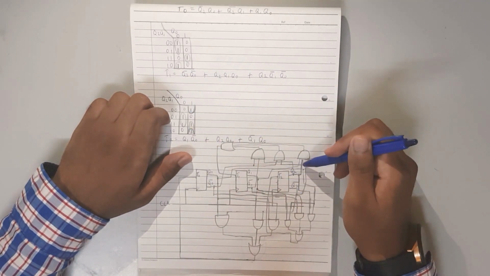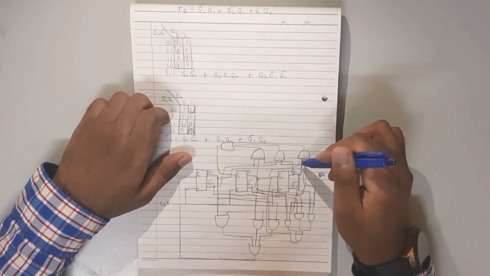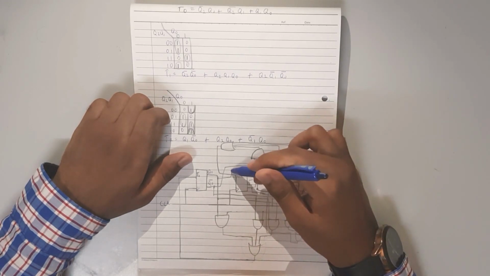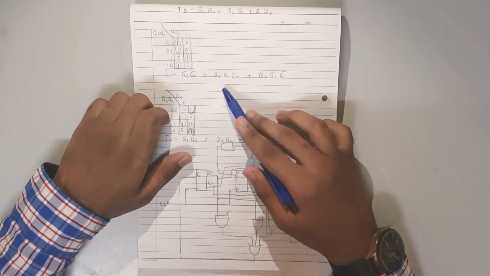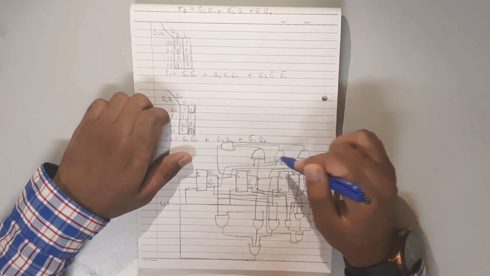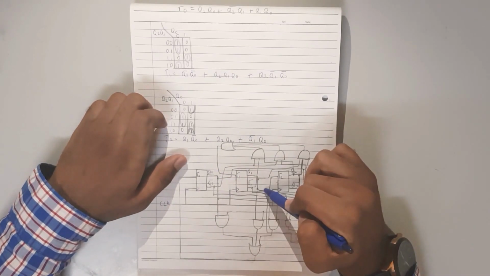This one I have Q1 and Q2 and Q0, which is this Q2, Q1, Q0. All of these outputs are put in the OR because of the plus, and then to the T1.